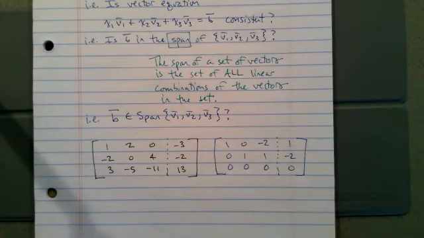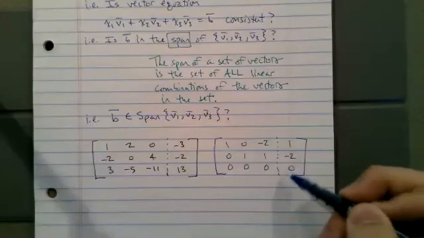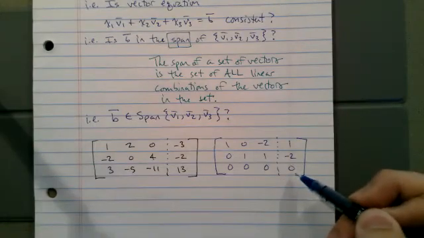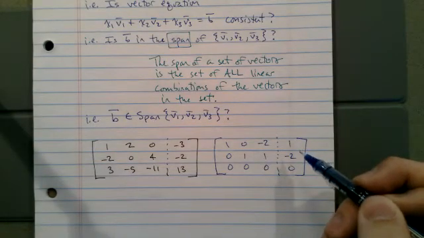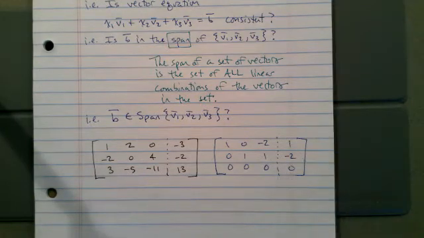So that's the reduced row echelon form of the augmented matrix. And the augmented matrix does not have a pivot in the rightmost column. So the associated vector equation is consistent. So we say that B is a linear combination of the vectors v1, v2, and v3. We can say that B is in the span of v1, v2, and v3.